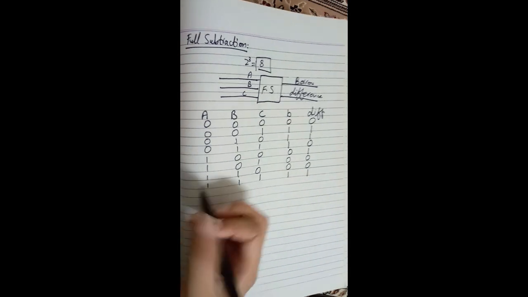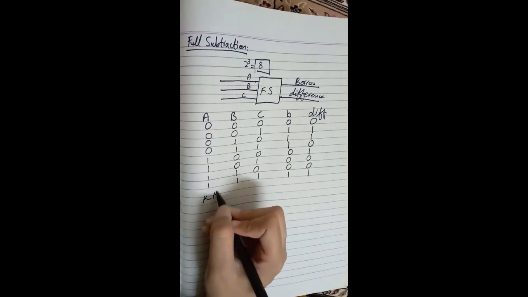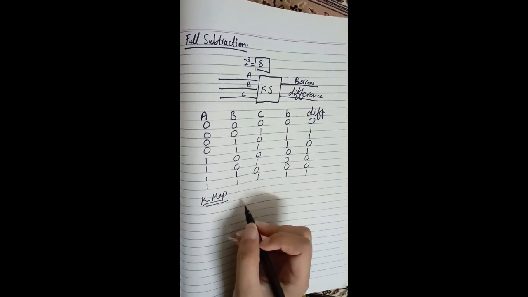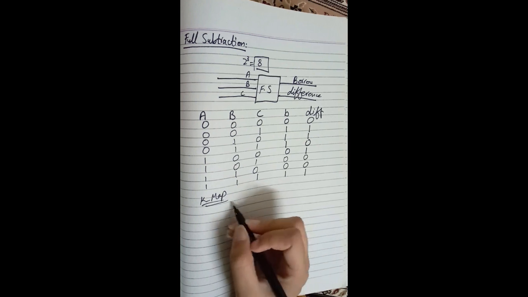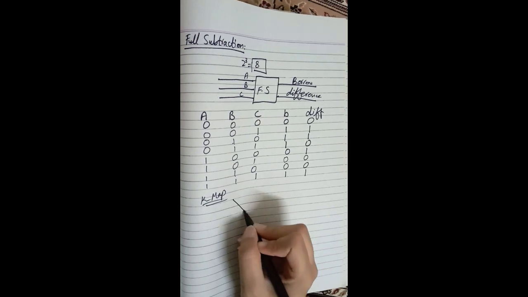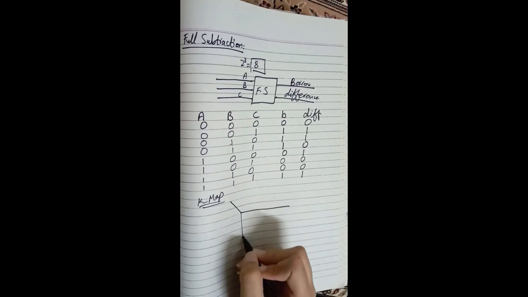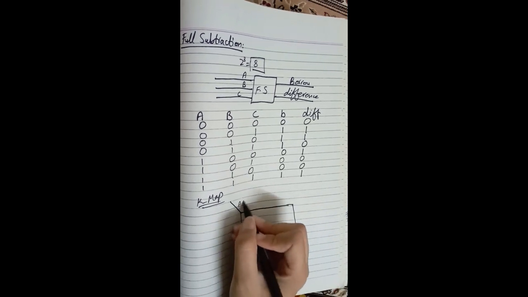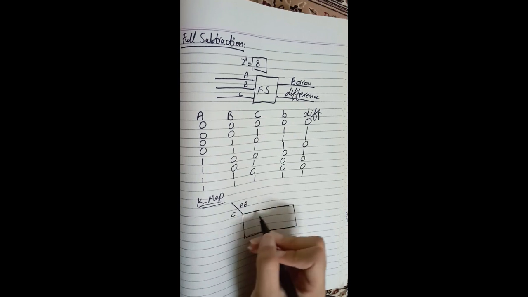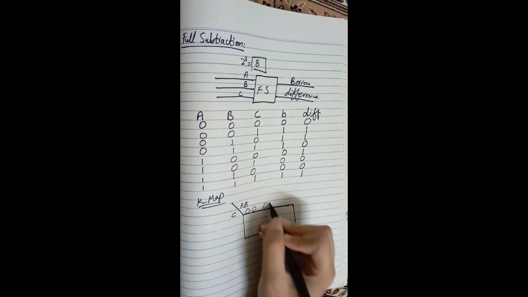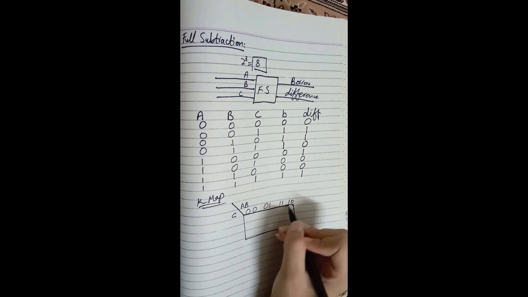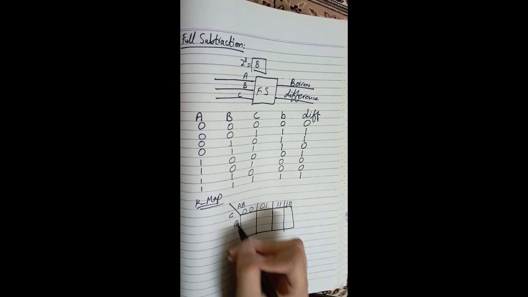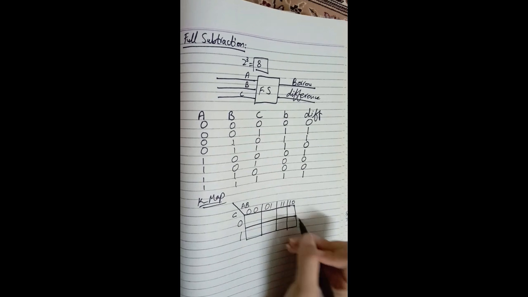Now we will make the K map for the full subtraction. First we will draw for borrow and then for difference. For the borrow we have A, B and C, with B C as 00, 01, 11, 10 and A as 0 and 1.